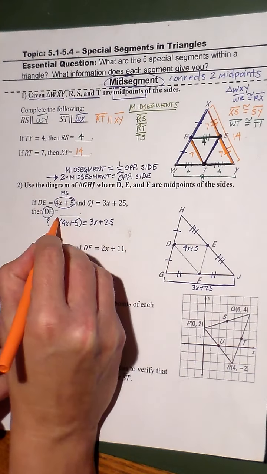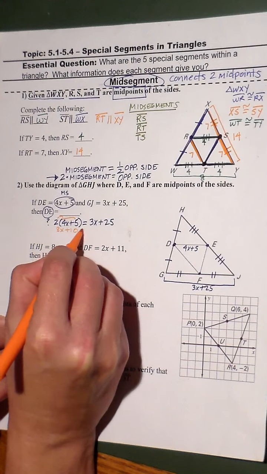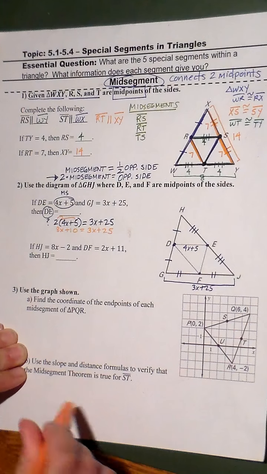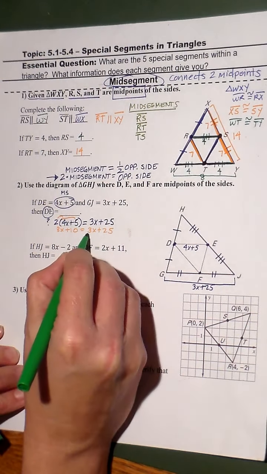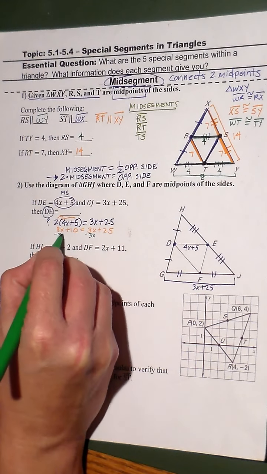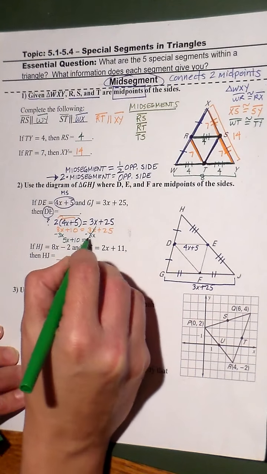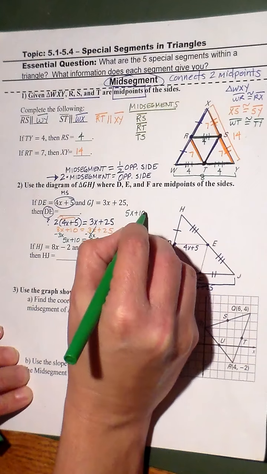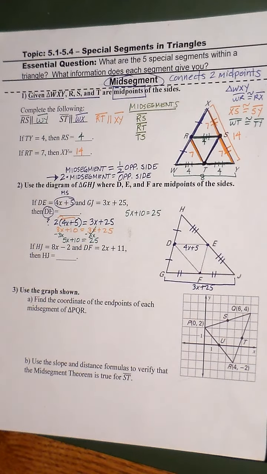So I'm going to distribute here. 2 times 4x is 8x, and 2 times 5 is 10, equals 3x plus 25. And then I'm going to do my next step. My next step is going to be to get the x's on one side. So I'm going to move the 3x. That would be the easiest. So 5x plus 10, those cancel, equals 25. I'm going to write this back up here so I can create some space for myself. Okay, so 5x plus 10 equals 25.